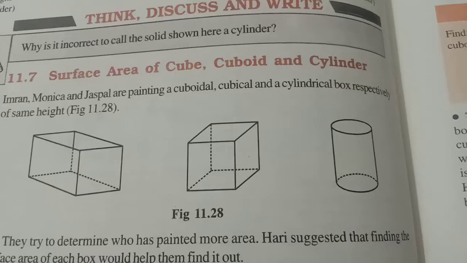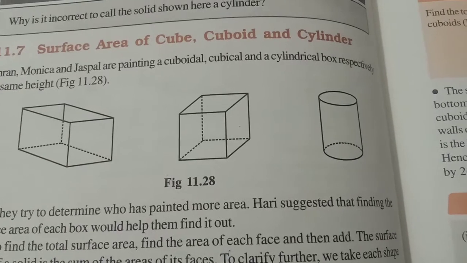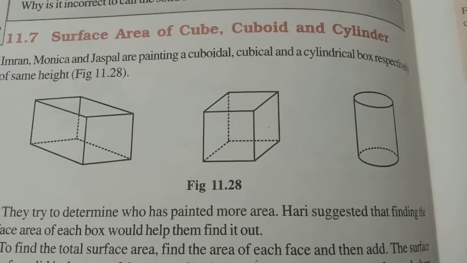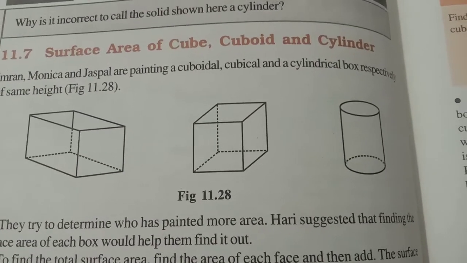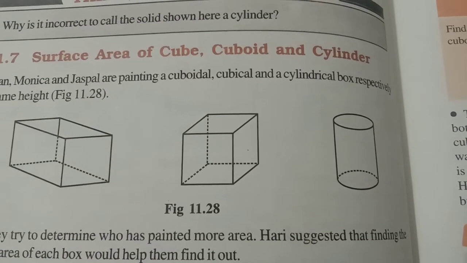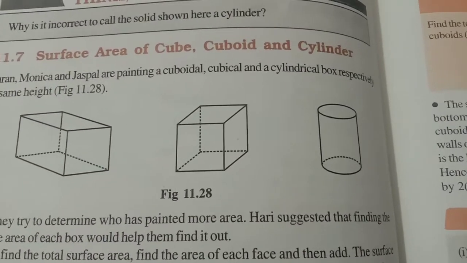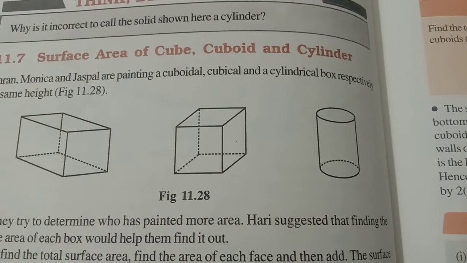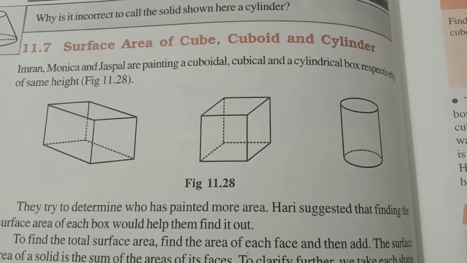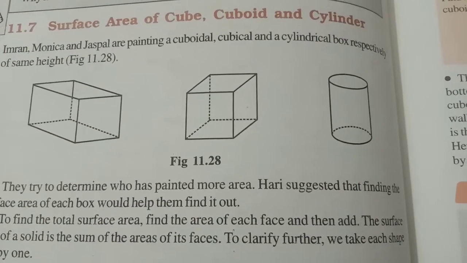Is it clear, children? Now, the surface area of a cube, cuboid and cylinder. What do we mean by the surface area of these solid shapes? It is nothing but the sum of the areas of all the faces it is made up of. If you take a cube or a cuboid, the sum of the areas of all six faces is known as the surface area of the cube or cuboid. Similarly, a cylinder has three faces, the curved surface and two circular surfaces, so the surface area of a cylinder is the sum of the areas of these three faces.